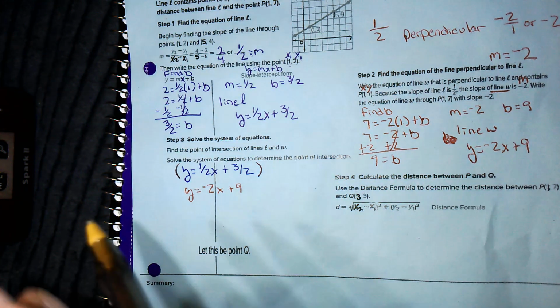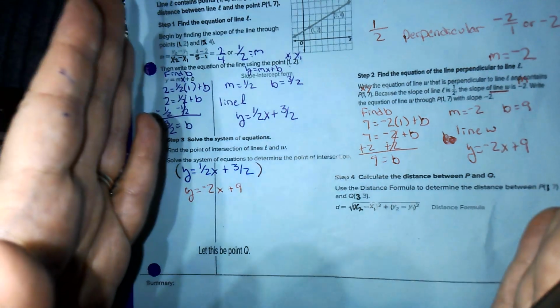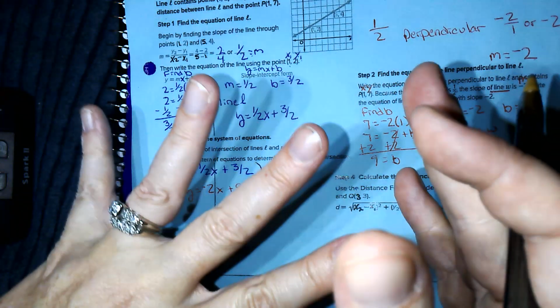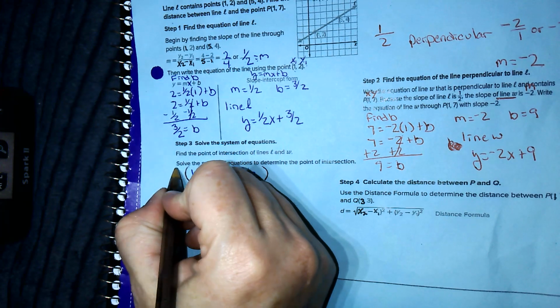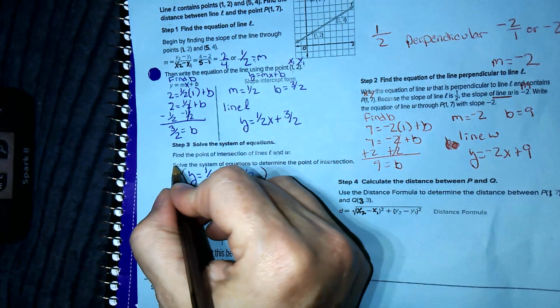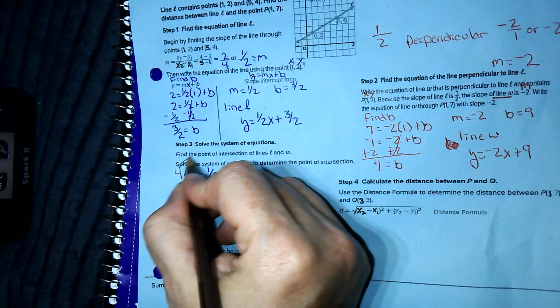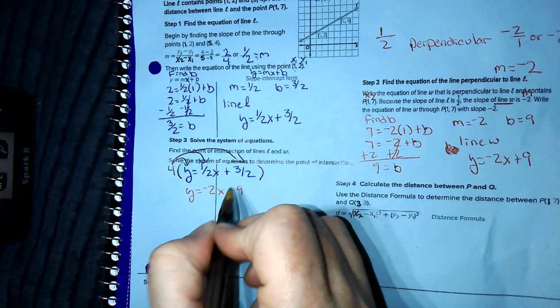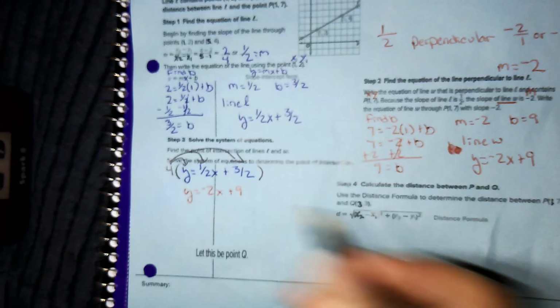Well, 1/2 of what gives me 2? Well, 1/2 of 4. So we're going to multiply absolutely everything in here by 4: y, 1/2 x, and positive 3/2.